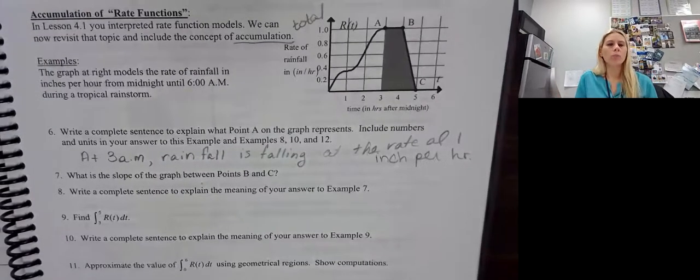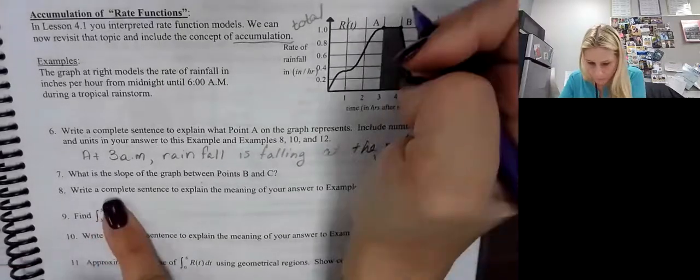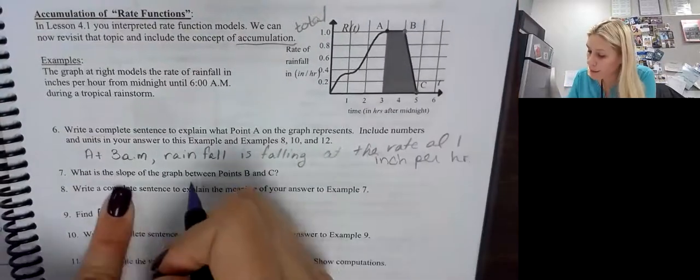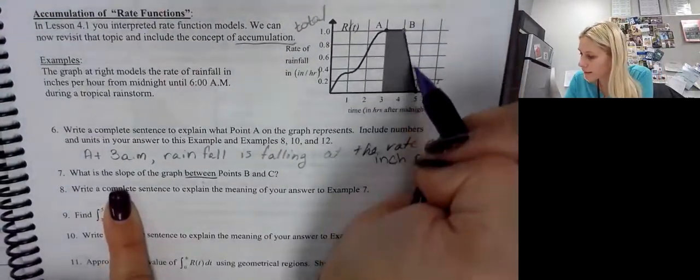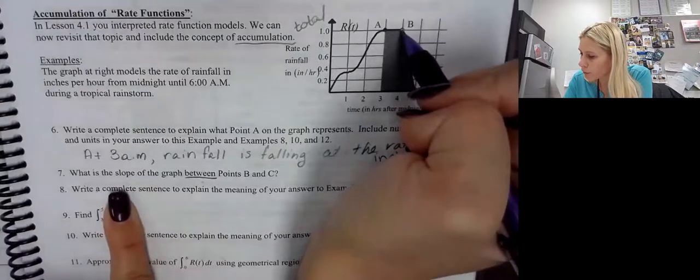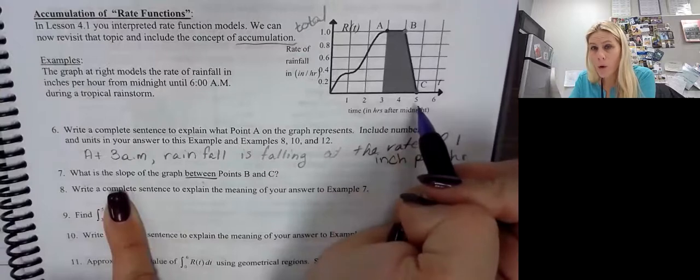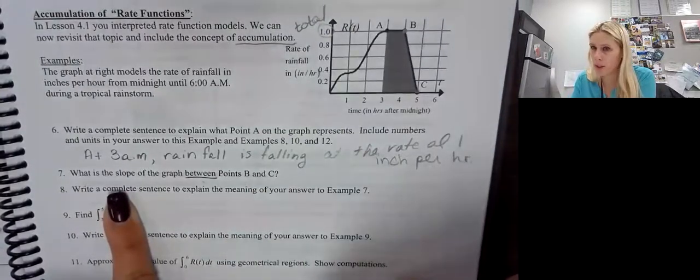All right, number 7. What is the slope of the graph between point B and point C? There we go. I forgot a word, right? So what is this? Well, we go over to the right 1 and we go down 1. I know you want to count spots, but count units.